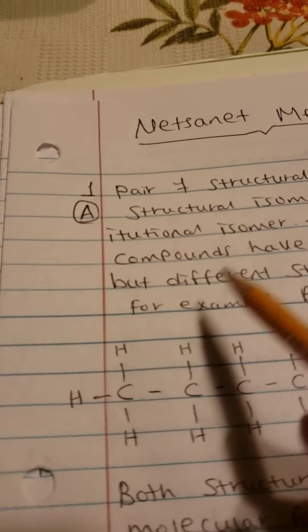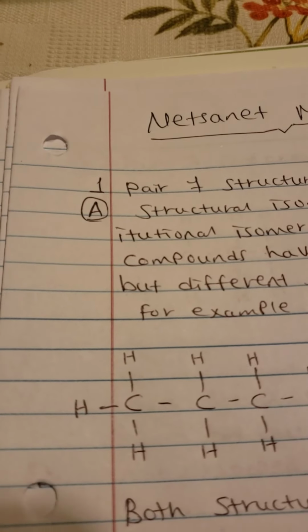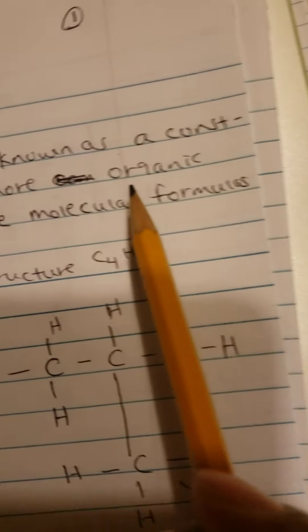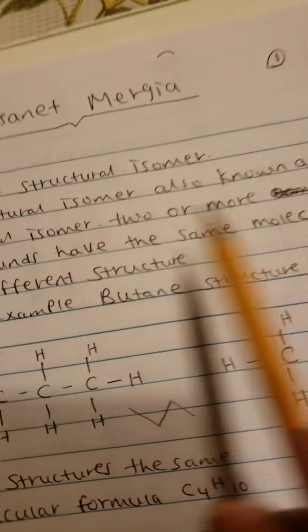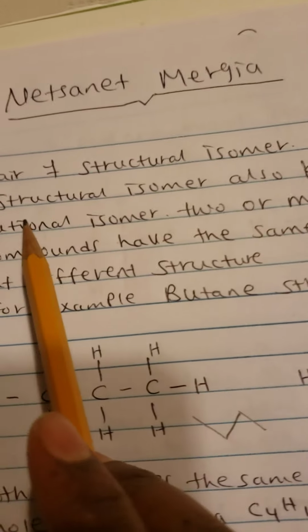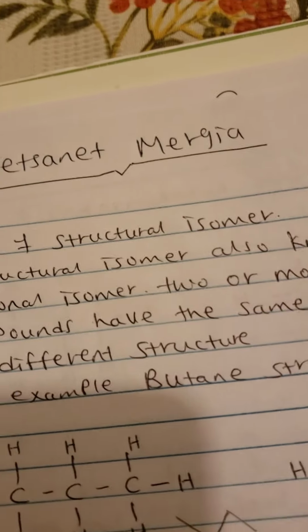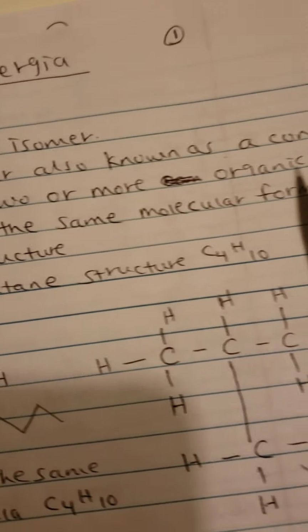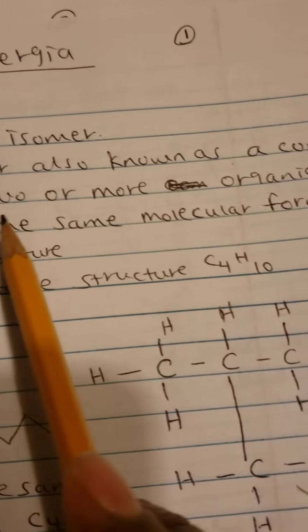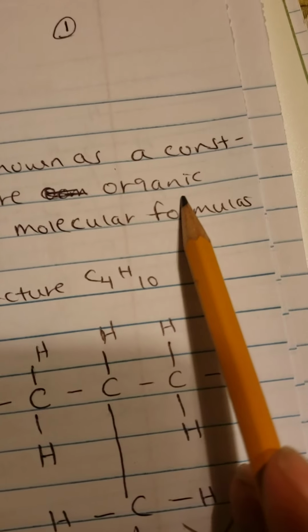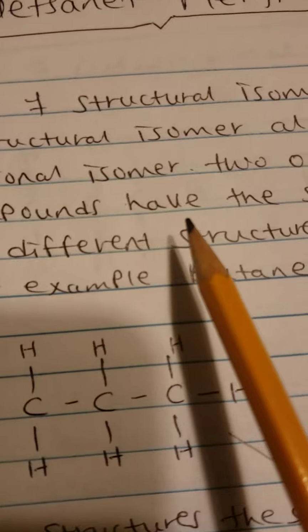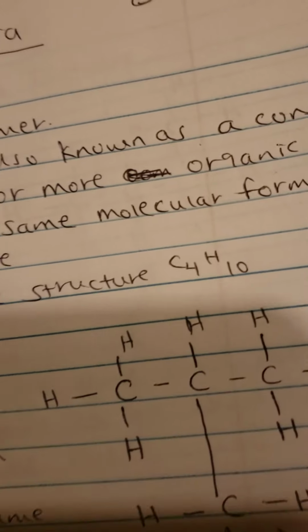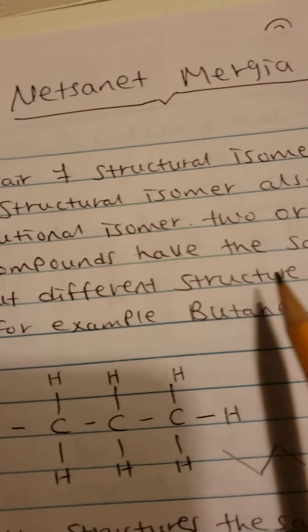Pairs of structural isomers. Structural isomers, also known as constitutional isomers, are two or more organic compounds that have the same molecular formula but different structures.